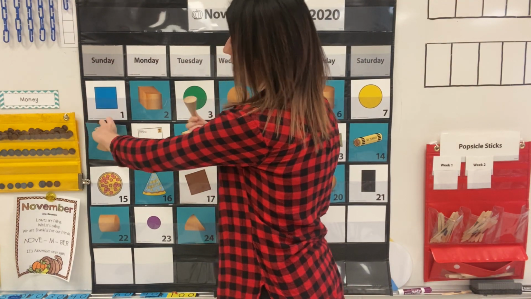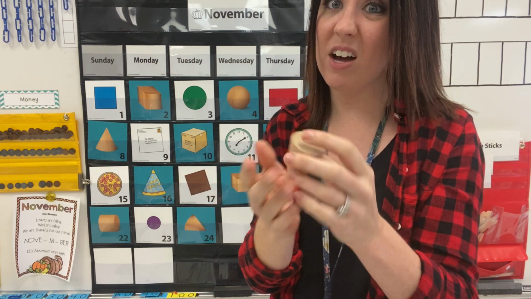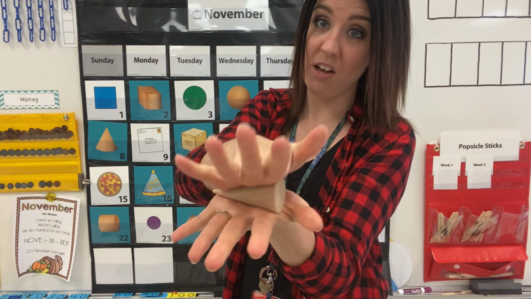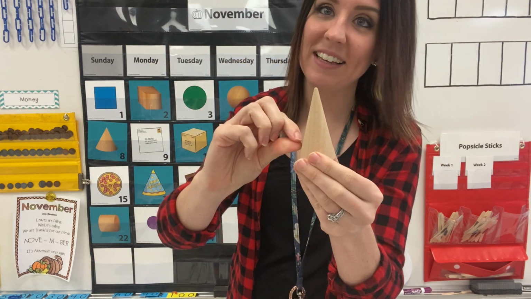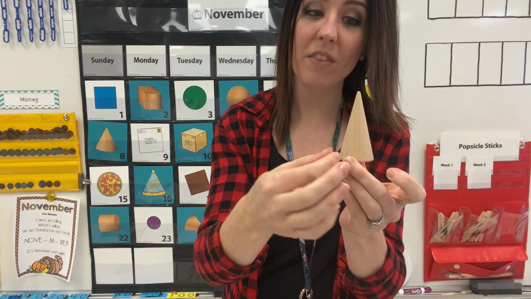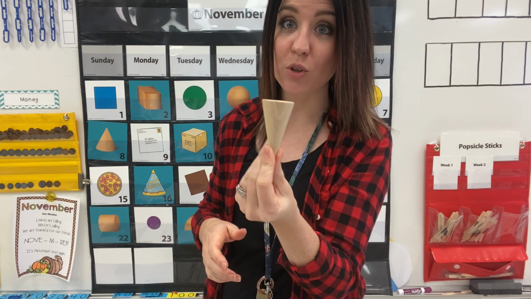No, he has a flat face. He's flat right here, but he sticks out. So he's not 2D, because look, not flat. So he's 3D. He has height, he has width, and he has depth. This is a cone, like an ice cream cone.